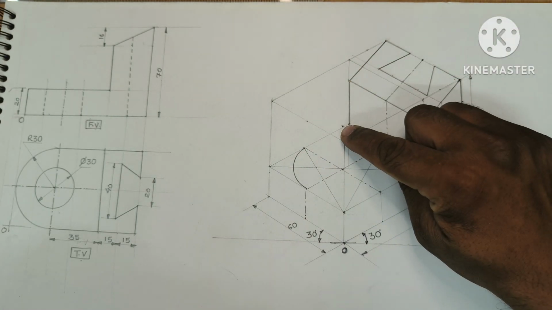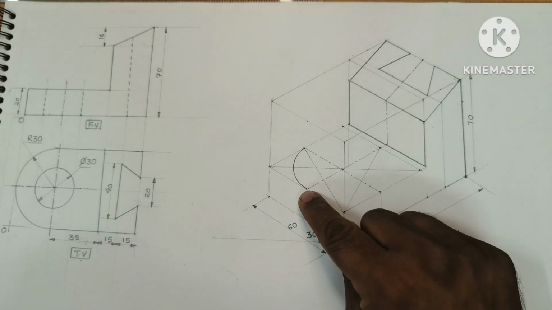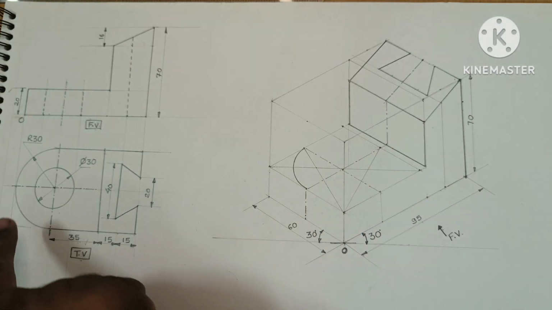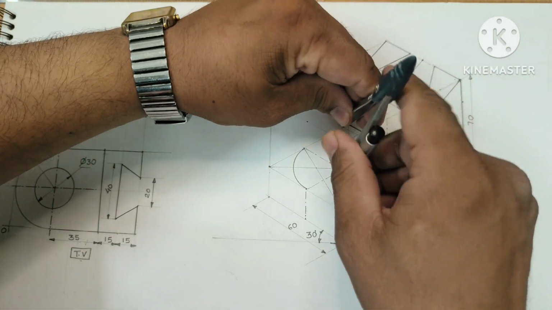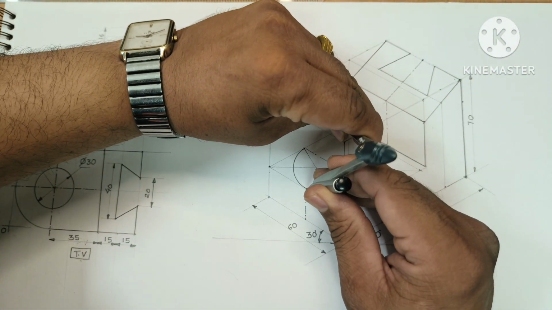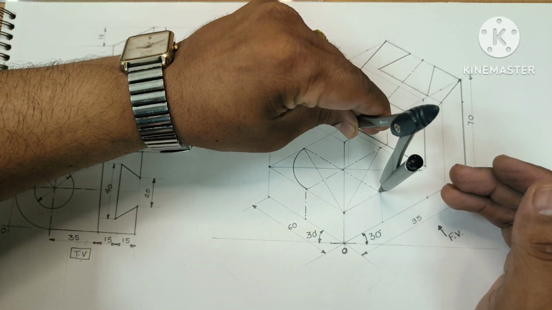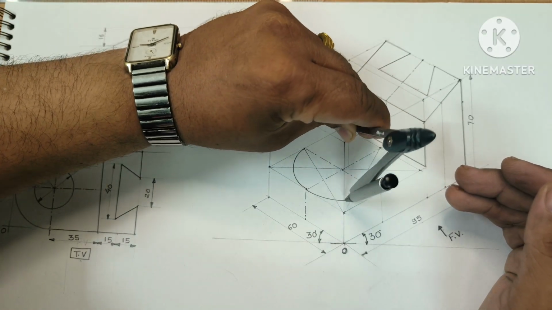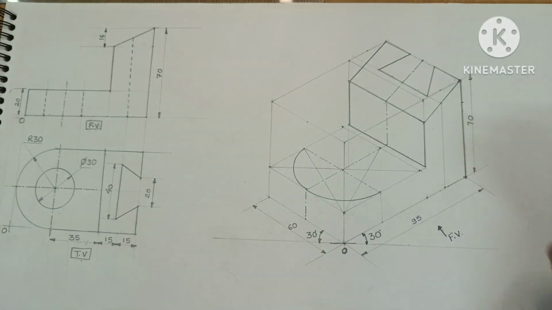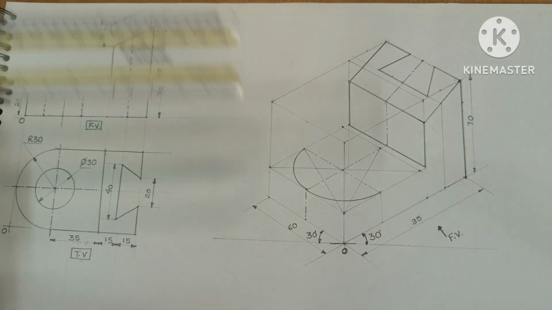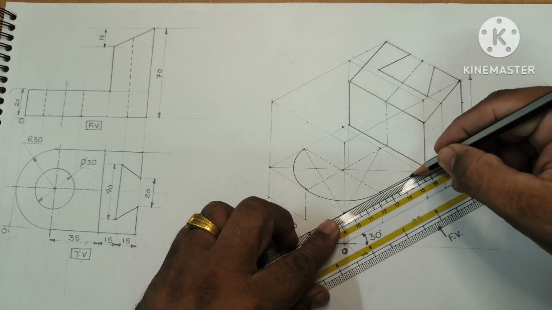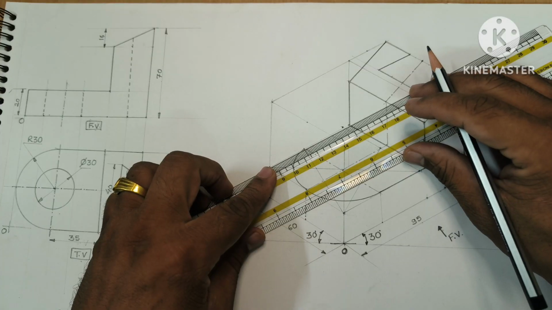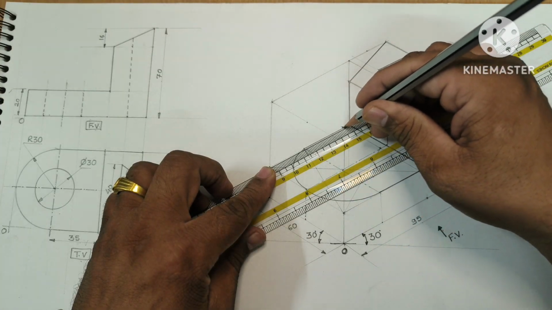Then I will take this as a center point and I will draw the arc here, means this arc in the top view. Then I will take this distance and radius in the top view. If you observe it carefully, this portion will get completed, this one and this one.